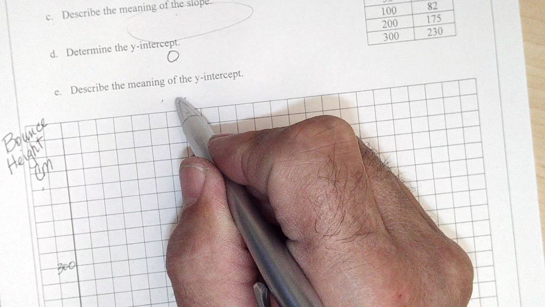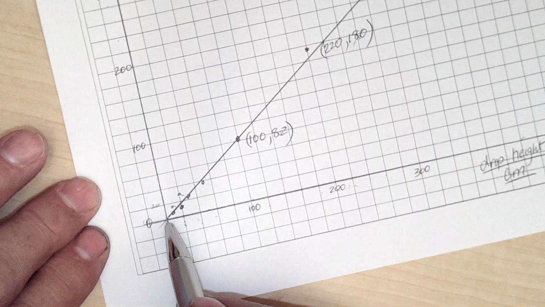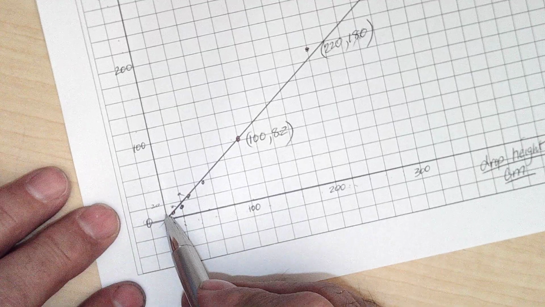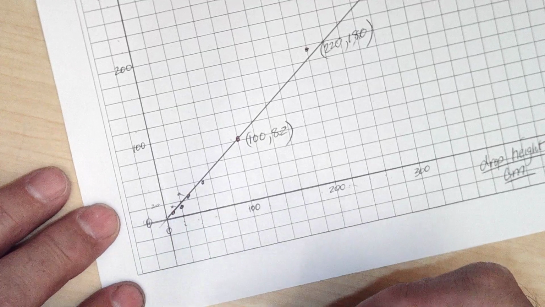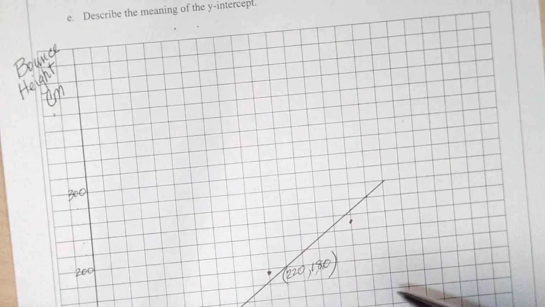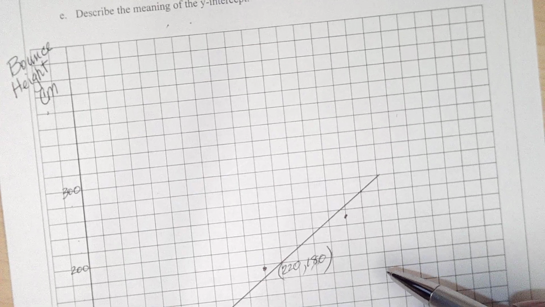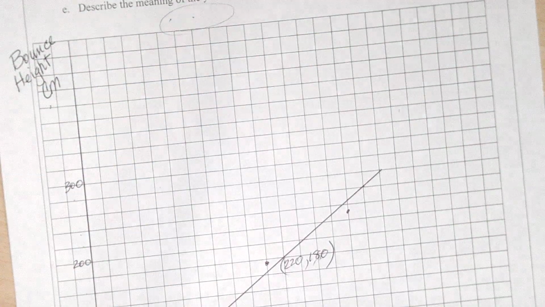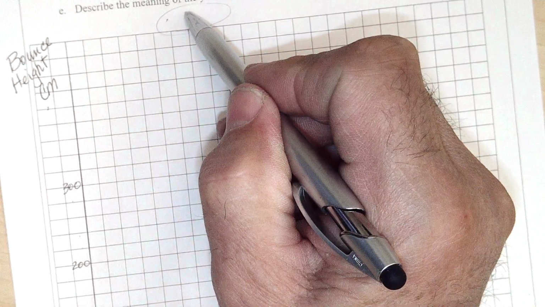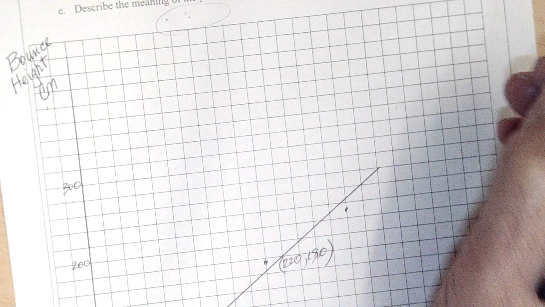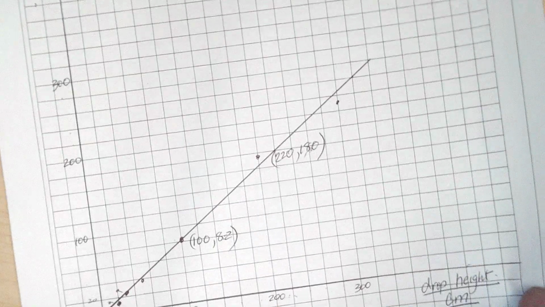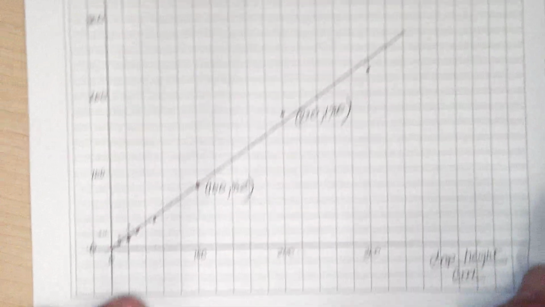It's still when the drop height would be 0, and it's telling you a bounce height. If you had something besides 0, it's saying it's bouncing negative or bouncing positive, a little bit of nonsense. In this case, 0 makes sense. If you drop it from 0 height, it should bounce 0 height. Okay? So that's the idea of this part.